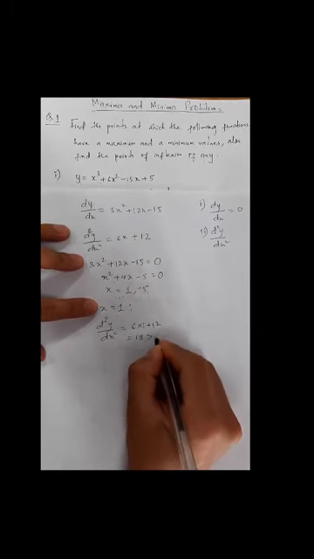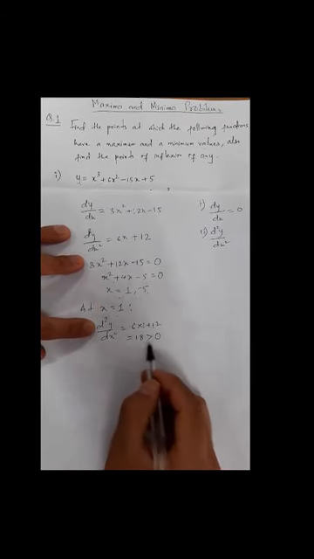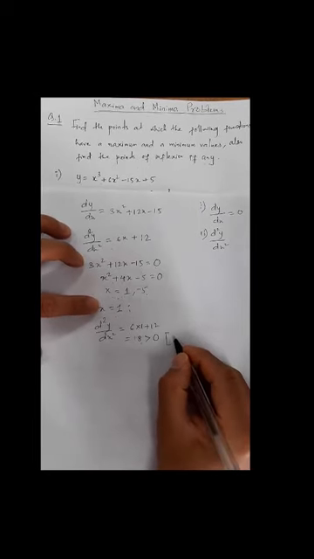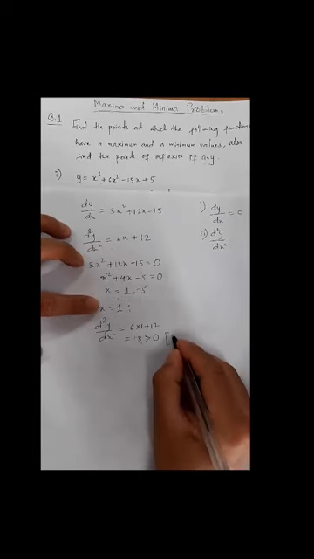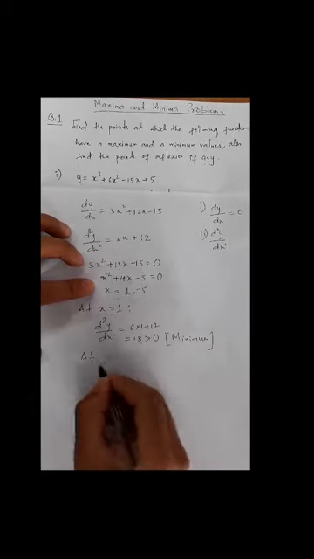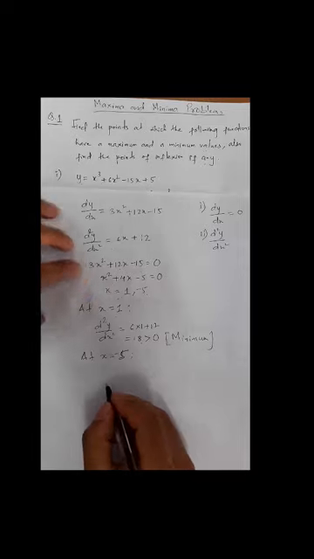a positive value which is greater than 0. So here the second order derivative is greater than 0, which means at this x value, your turning point is going to be a minimum point. Likewise, let us find what kind of turning point we will have at x equal to negative 5.